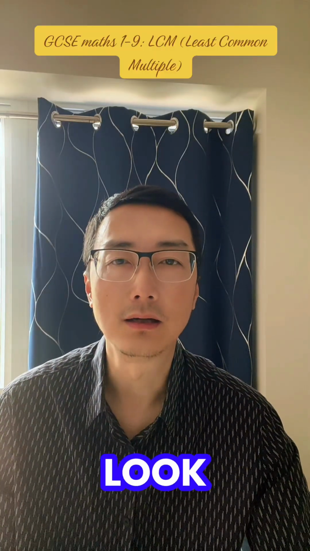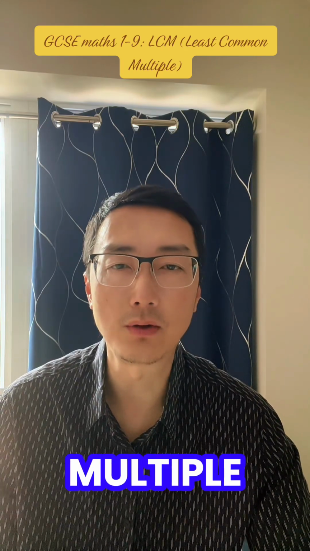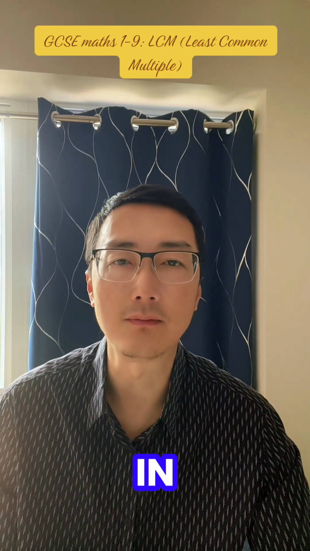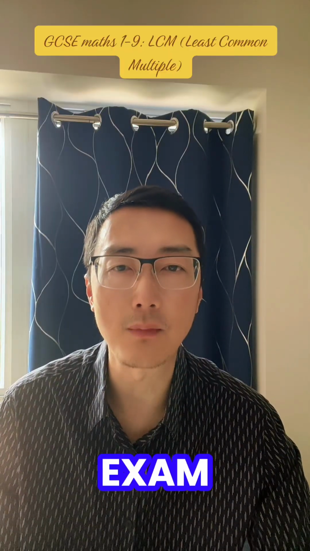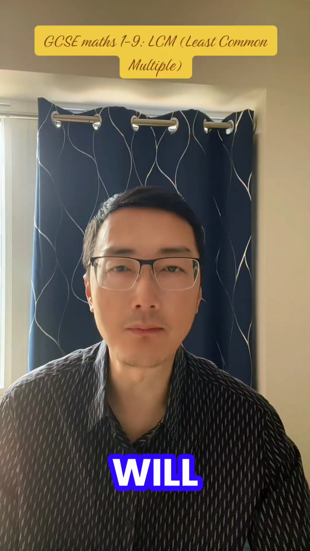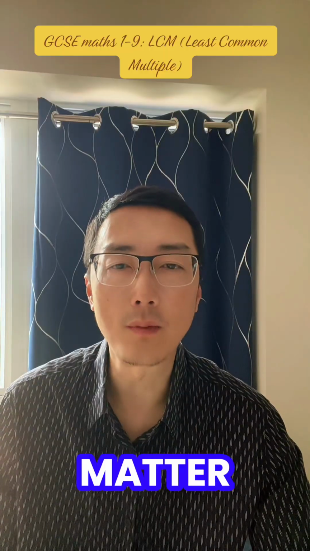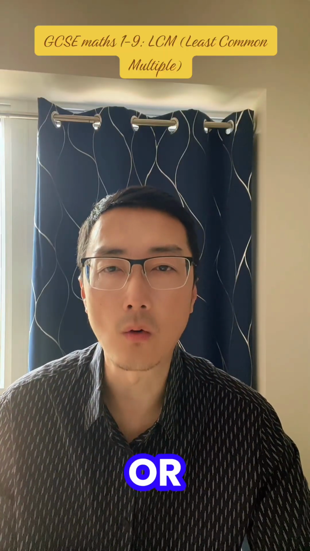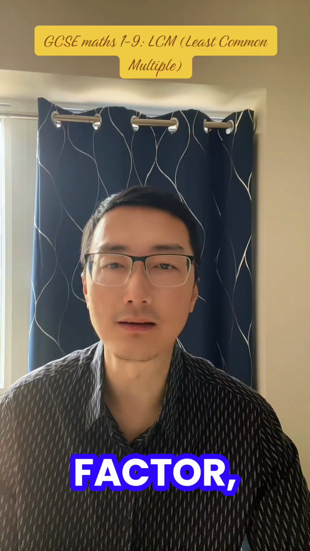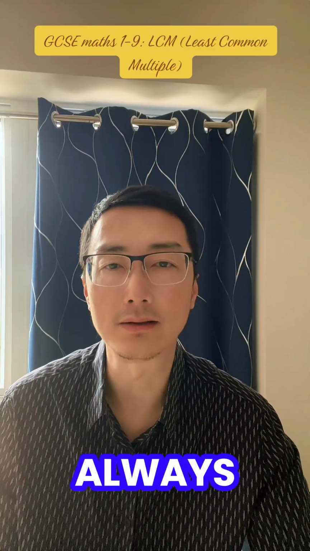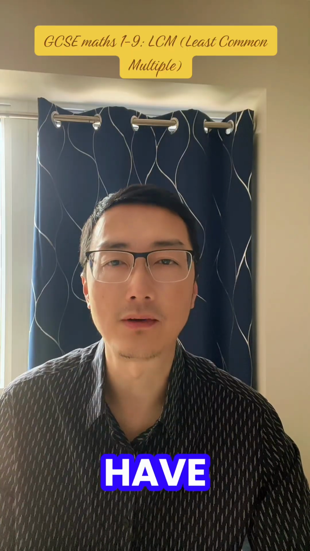Let's take a look. This question, lowest common multiple, is also a question in this year's GCSE exam 2H paper. And it will be in each year's GCSE math exams, no matter whether you sit the foundation tier or the higher tier. Highest common factor and lowest common multiple are always must-have topics.